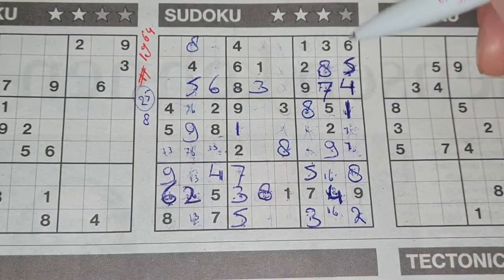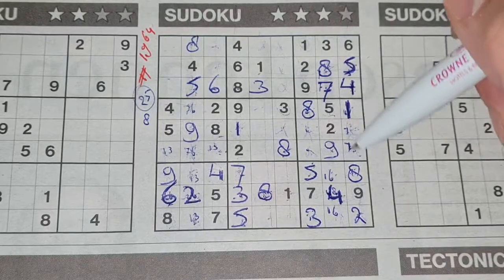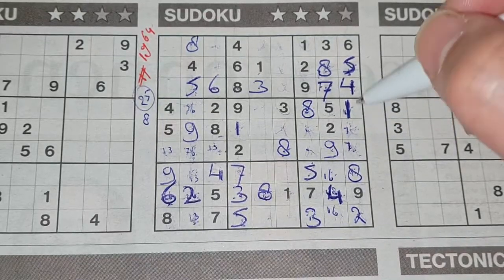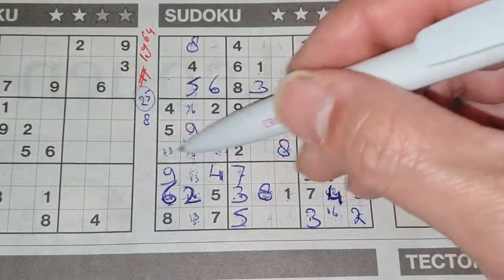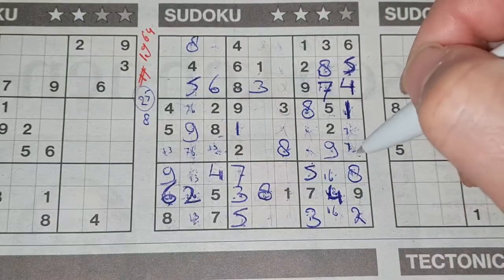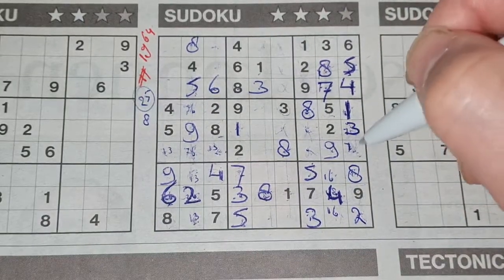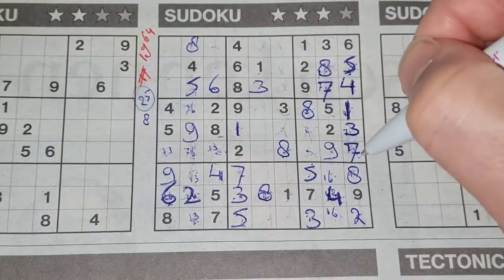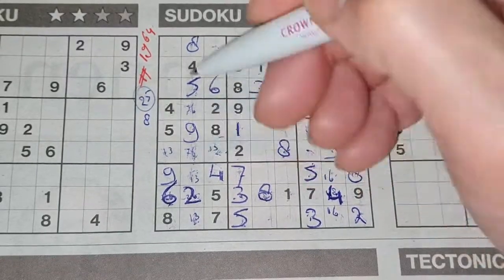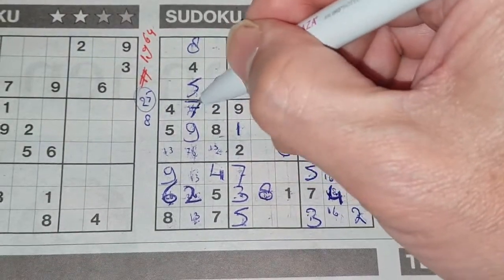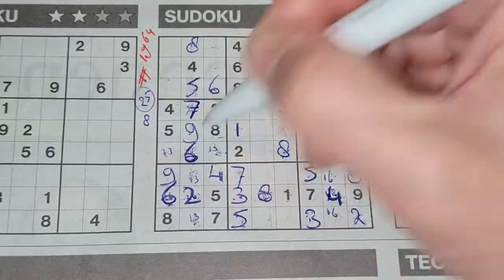2 numbers left in this column, the 7 and the 3. We have a 3 here in one of those 2 boxes in this row, so no 3 there. 3 should be here, and the 7 goes there. Now we have a 7 here, so this can't be 7 anymore. This should be a 7, and this should be a 6.